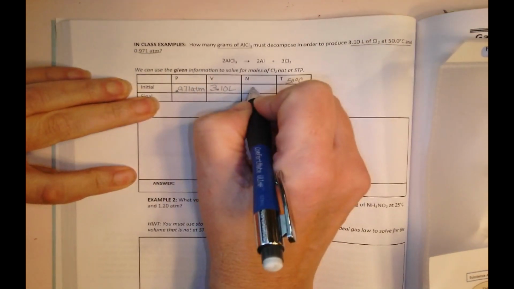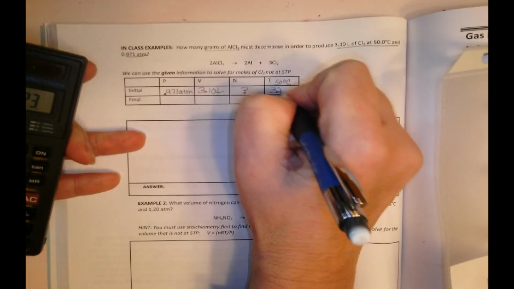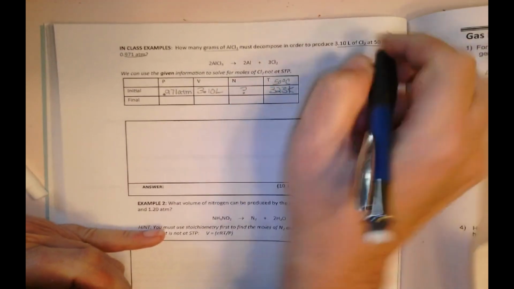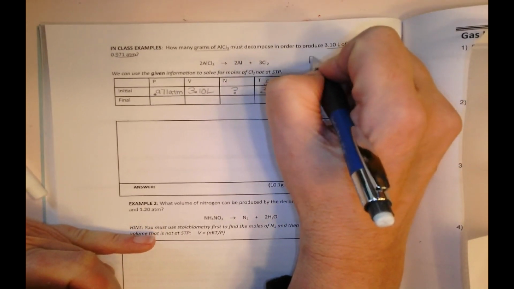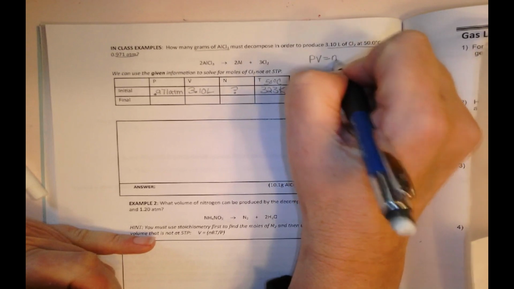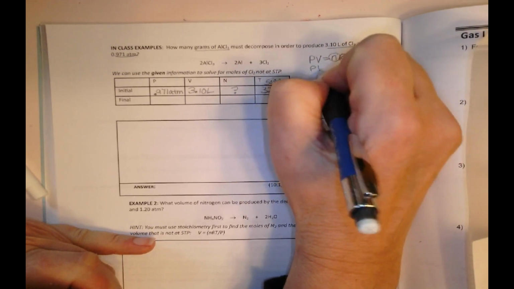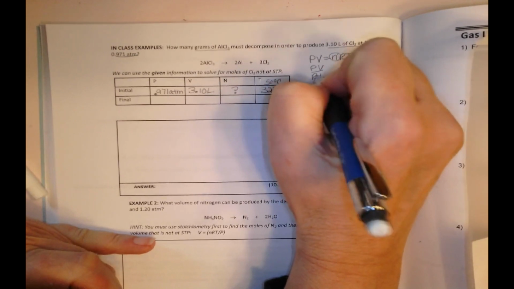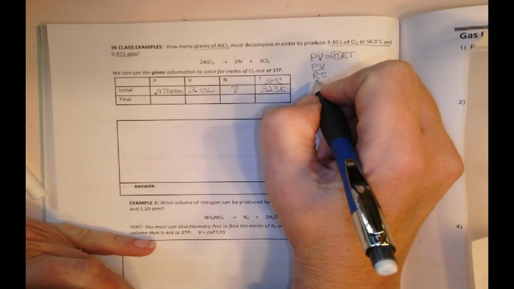I need to find the moles. So what do we have over here? We have PV equals nRT, and I'm solving for moles, so PV divided by RT. So we'll plug in our numbers and we will solve.